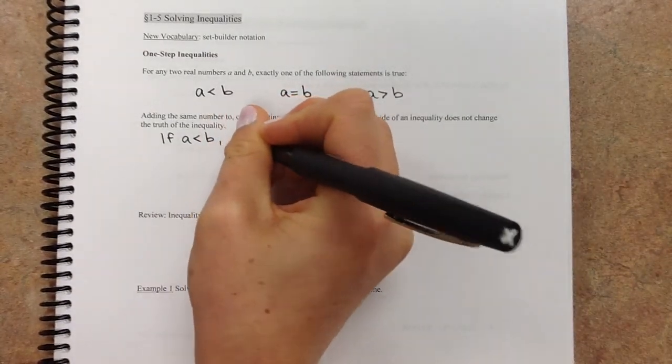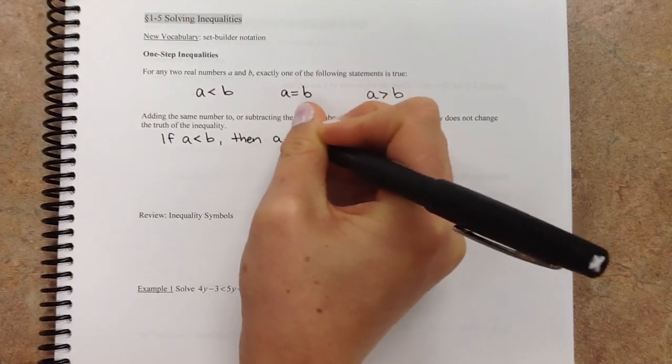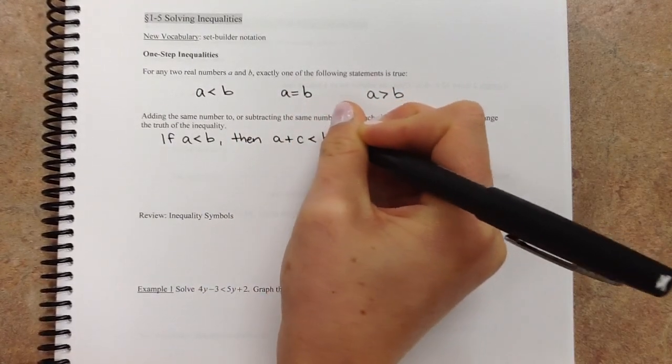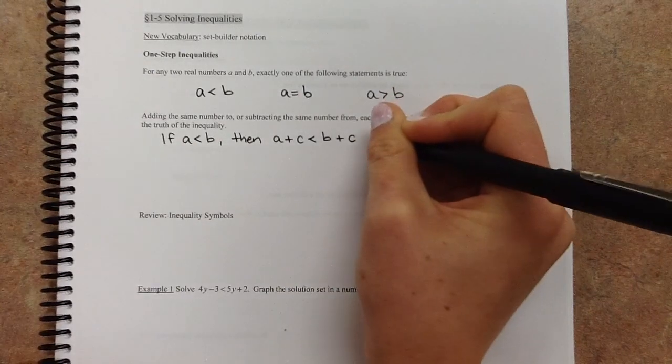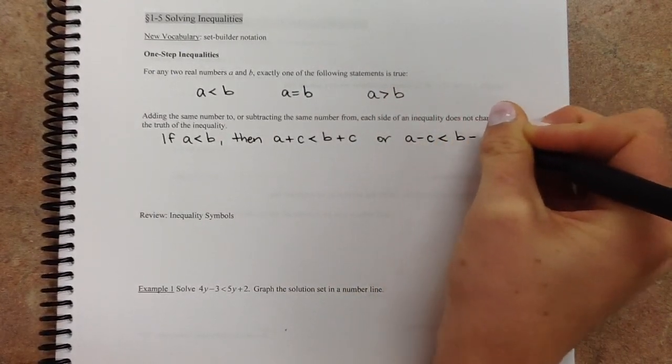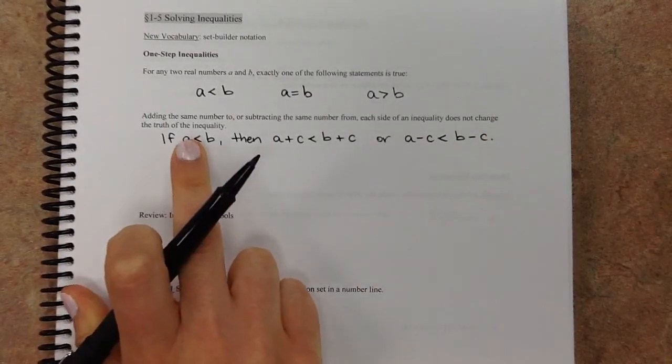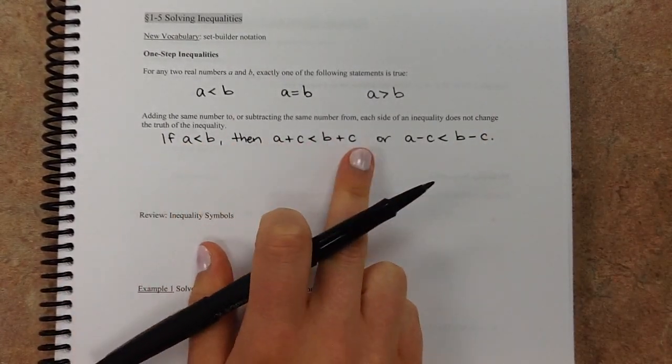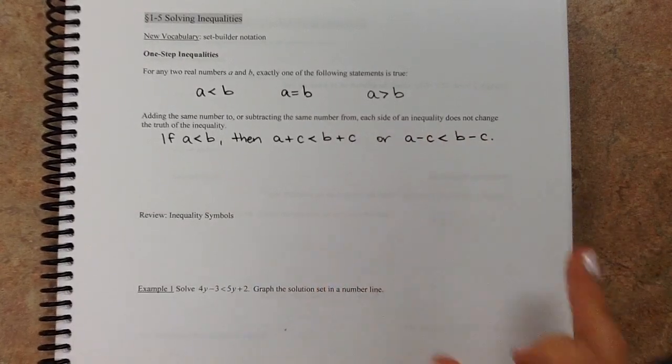So then this is true. Or this is true. So it's saying if we know that this is true, if you add the same thing to both sides or subtract the same thing from both sides, it's not going to change the answer.